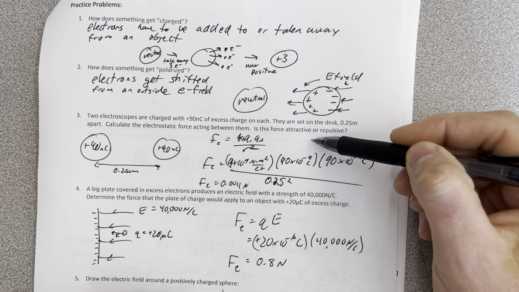k, this is a constant. Oh, need the back page. Right. 9 times 10 to the 9th newton meter squared per coulomb squared. Bam. All right, so plug everything in to your calculator. 0.25 is the distance between them. You get a small force. You don't have to write this in scientific notation, but you can.